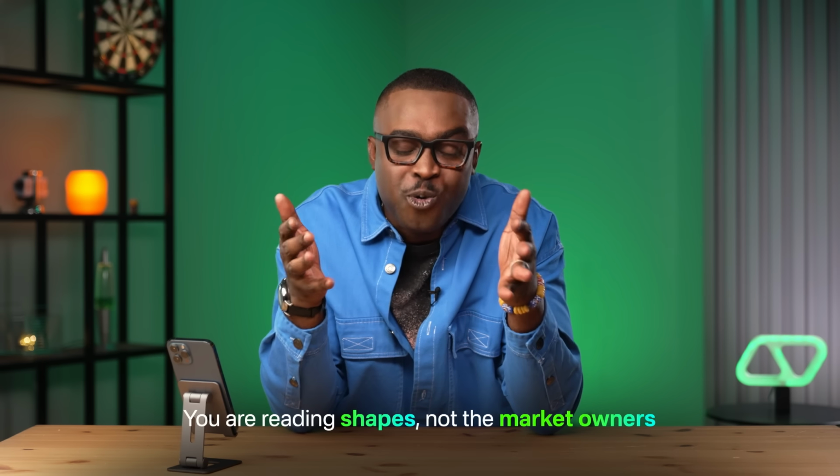You open your candlestick chart, the price is dropping, so you spot a perfect reversal. You enter your trade, then it flips. Does this sound familiar? Believe it or not, this isn't just bad luck, it's because you were reading shapes instead of figuring out who controls the market.